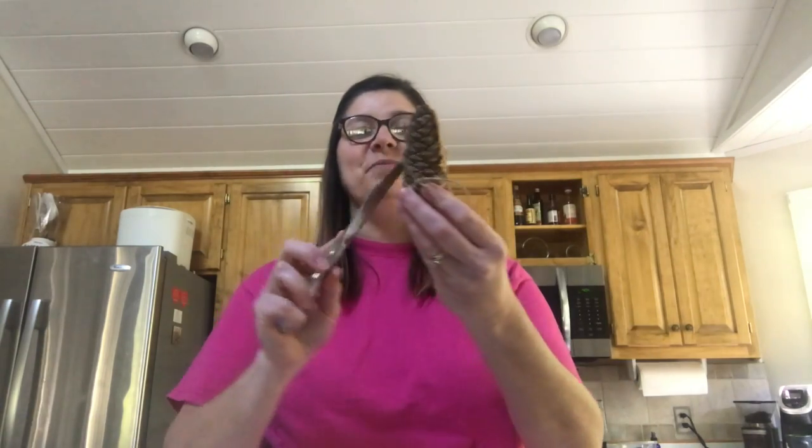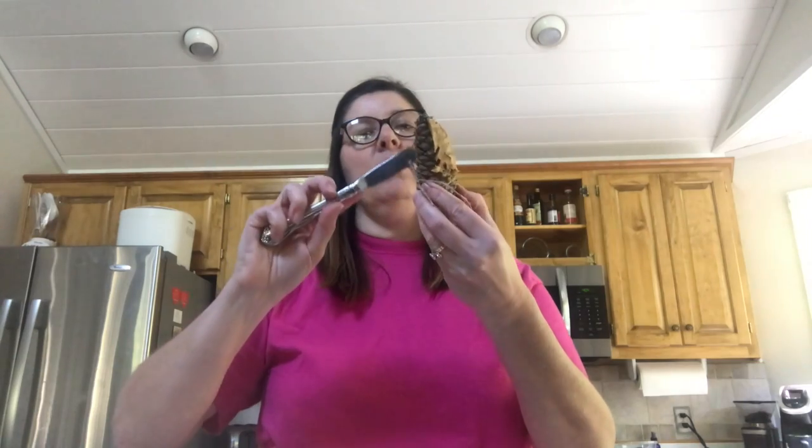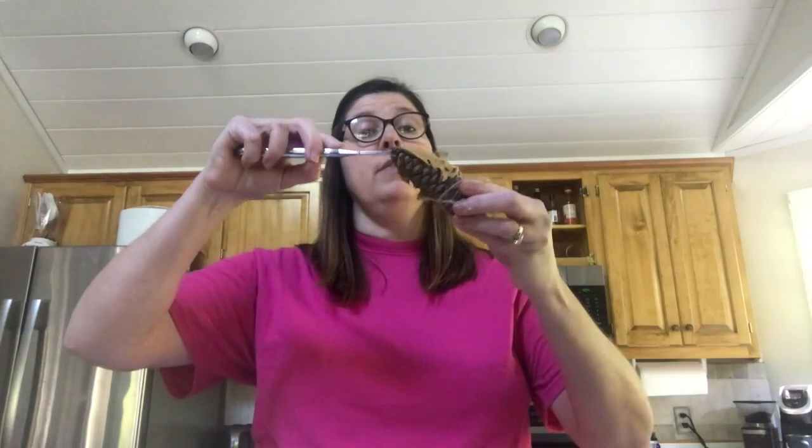Oh, guess who just came over? She knows I'm in her peanut butter. Miss Greta is right down there. She loves peanut butter in her Kong ball. Or just even a spoonful of it. So she smells it and it's good.